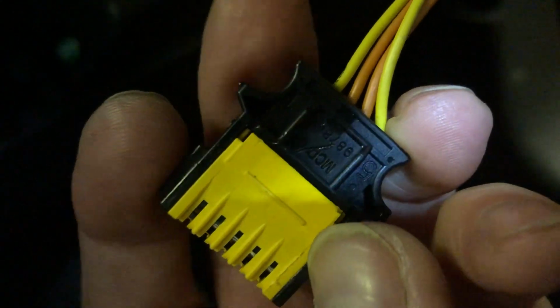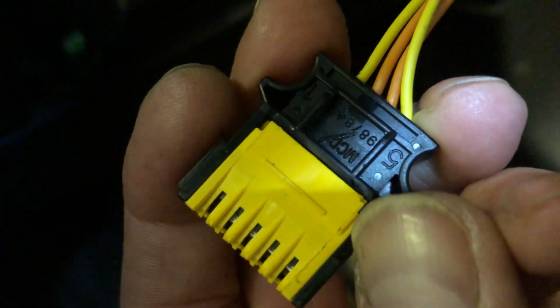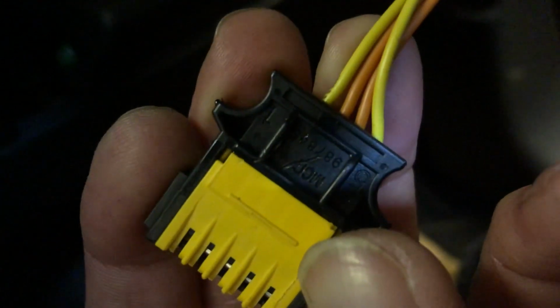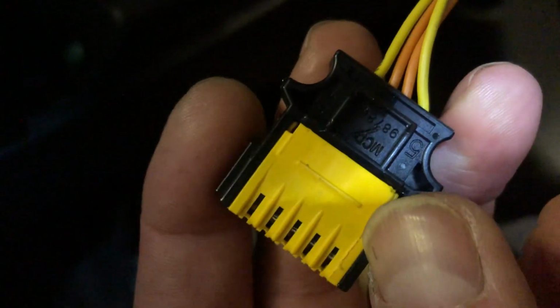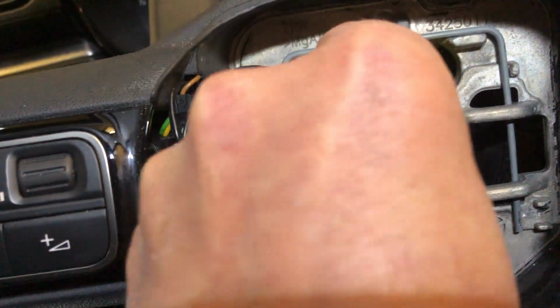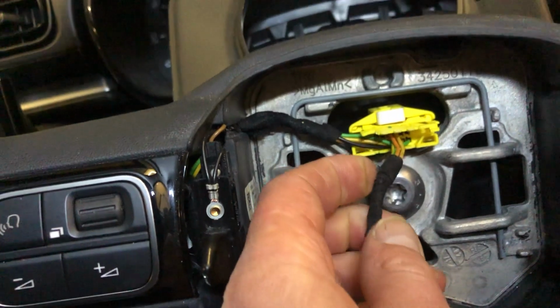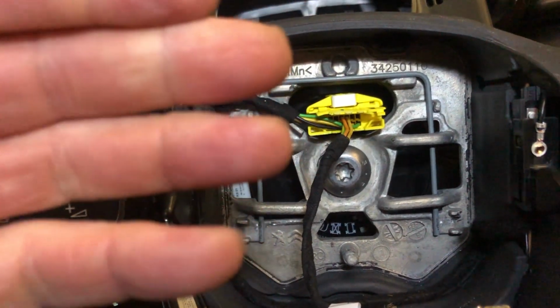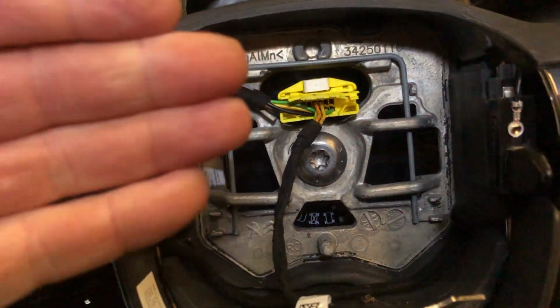Right, this is the connector that goes into the squib at the bottom. As you'll see, this is a 4-wire connector, and there's 4 wires that connect all the way down to the airbag ECU there. But we only have 2 wires coming out this end. So you may be thinking that there should be 4 wires up. Well, that is an option.